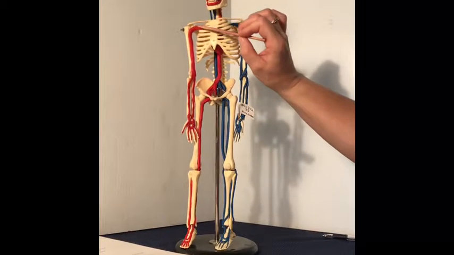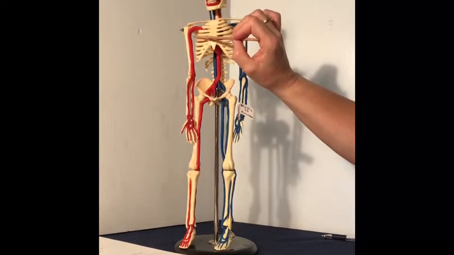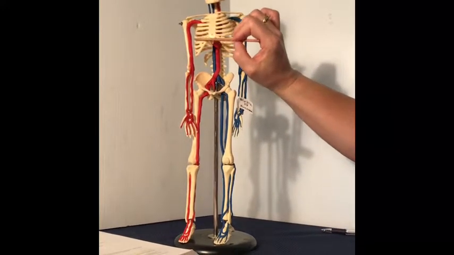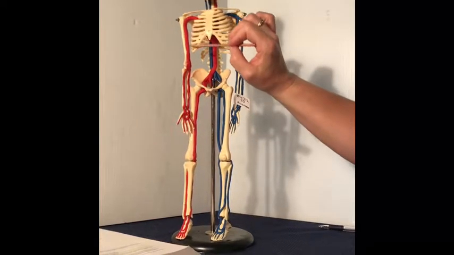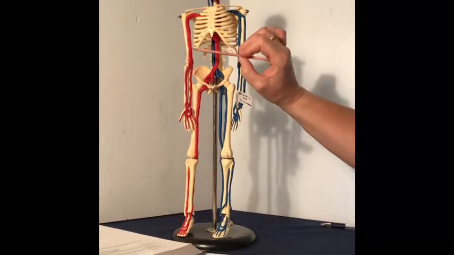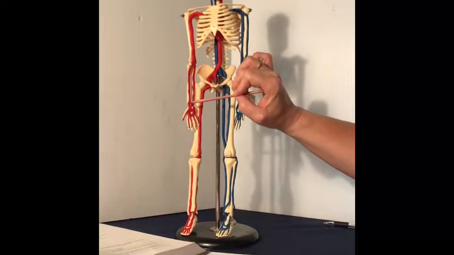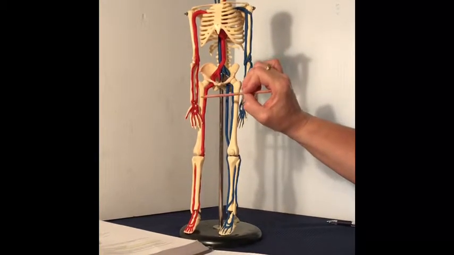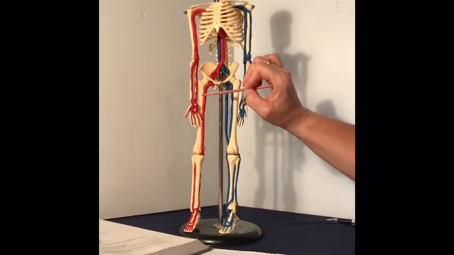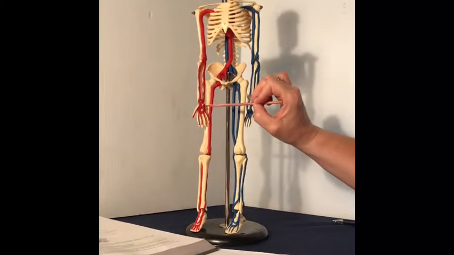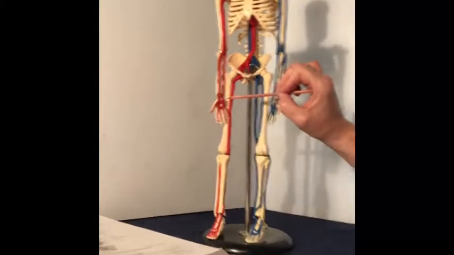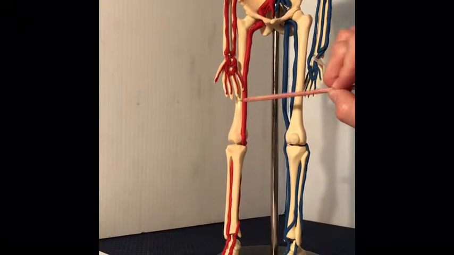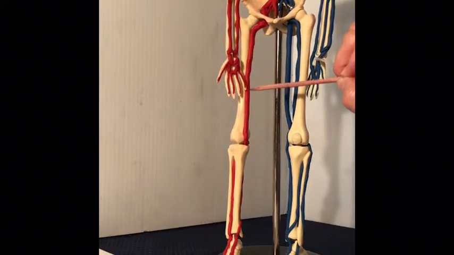When we come off of the right subclavian, we're going down through the axillary and the armpit area. Then it comes down into the brachial here on the inside of the humerus. The radial comes off on the thumb side, and then your ulnar artery comes off on the pinky side. The palmar arches, which you can see here in the hand. And then we have the digital arteries.